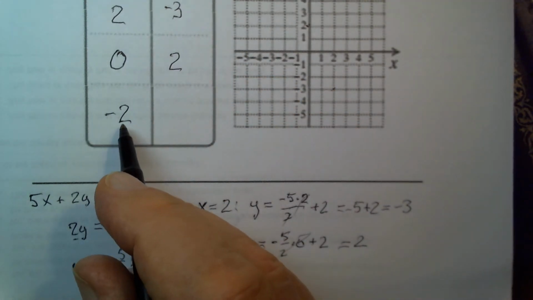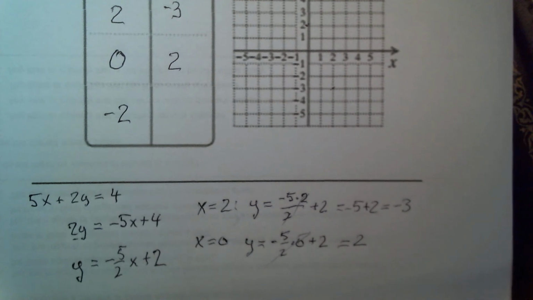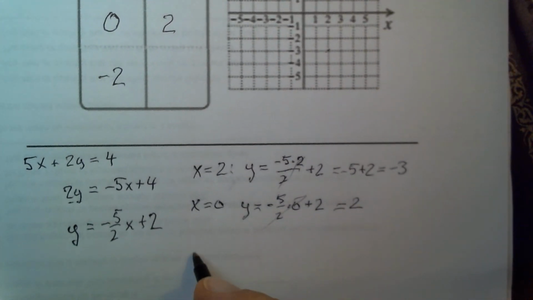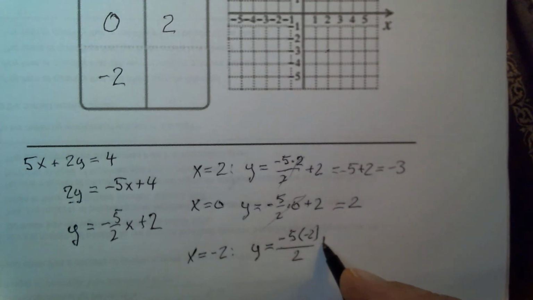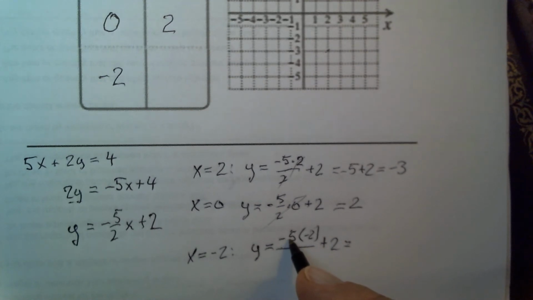And when x is equal to minus 2, we have y equals minus 5 times minus 2 divided by 2 plus 2. And so minus 5 times minus 2 is plus 10. And plus 10 divided by 2 is 5.